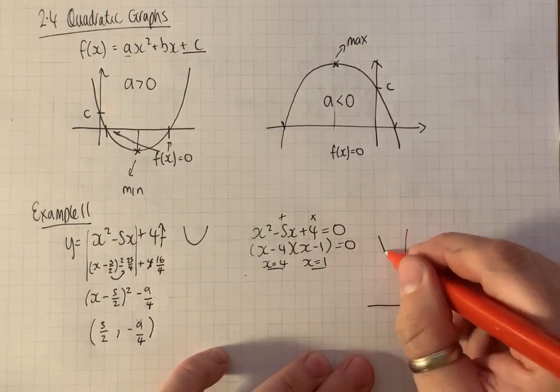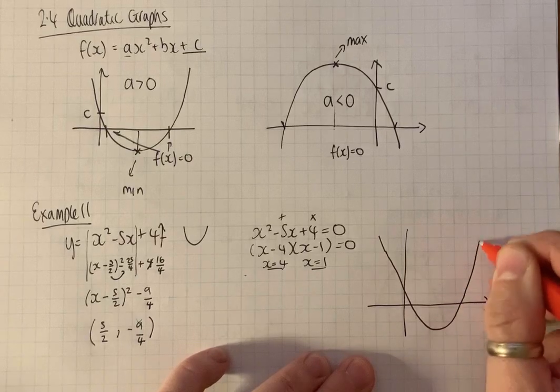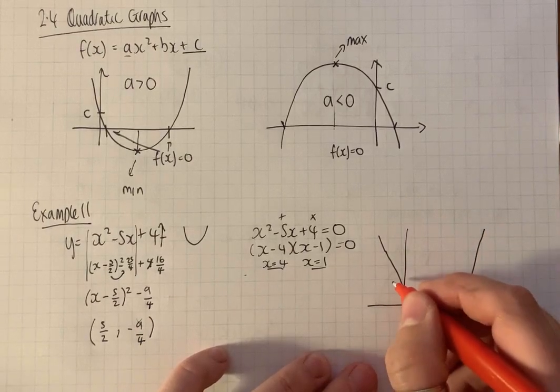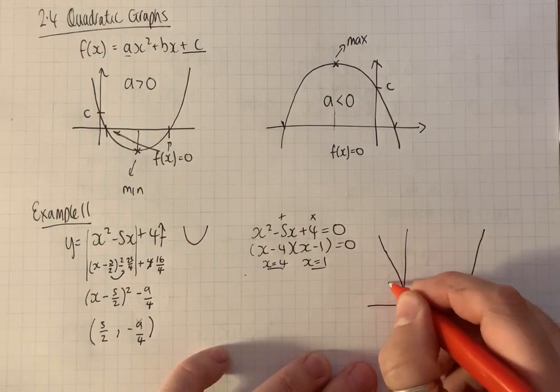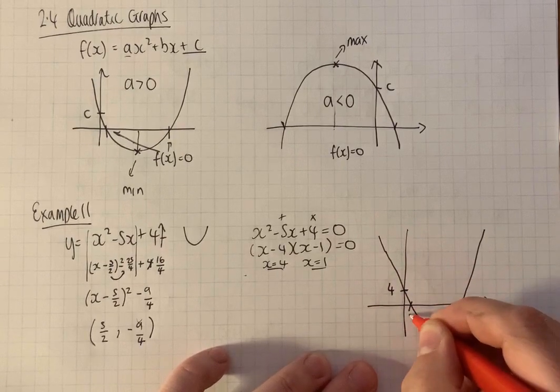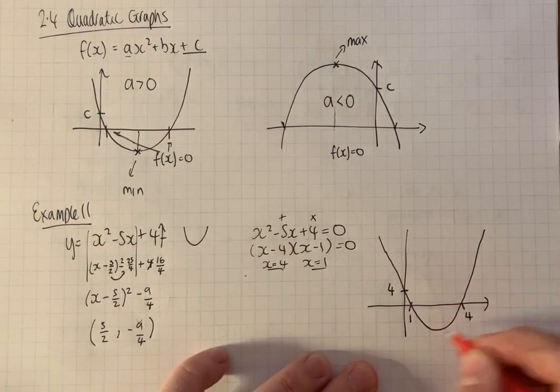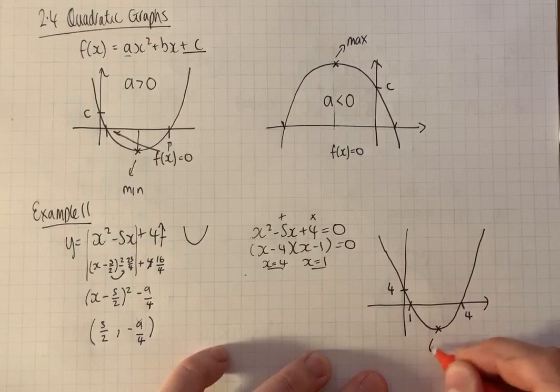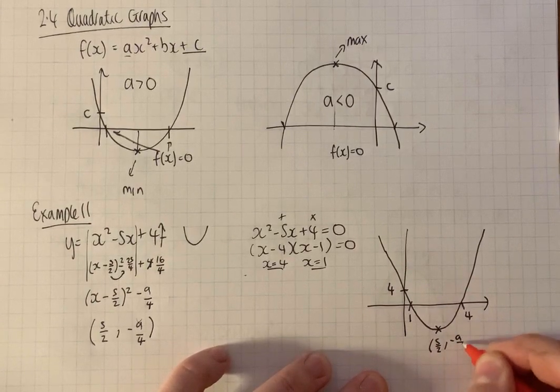So putting all those facts together, the graph would look something like this. Crosses the y-axis at 4, crosses the x-axis at 1 and 4, and the coordinates of the turning point is 5 over 2, minus 9 over 4.